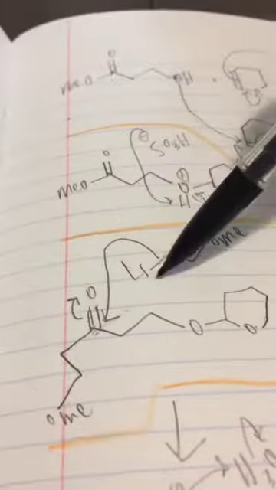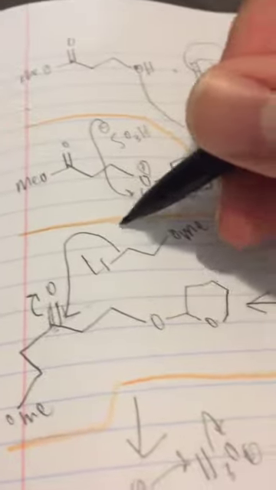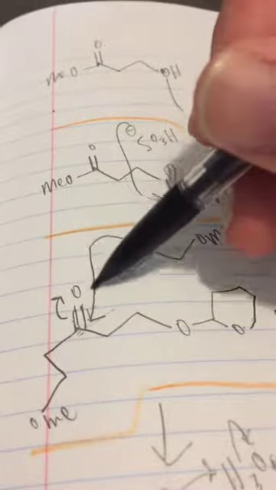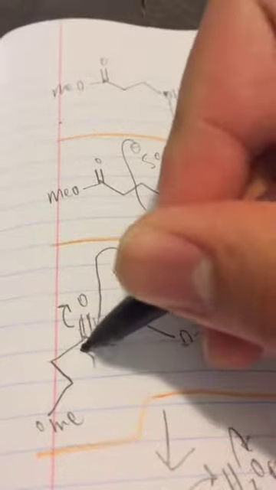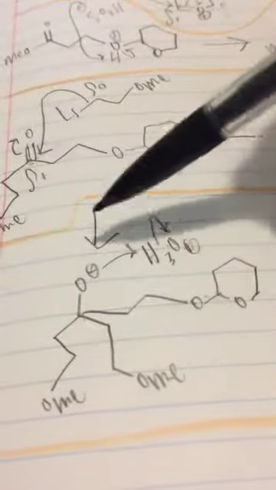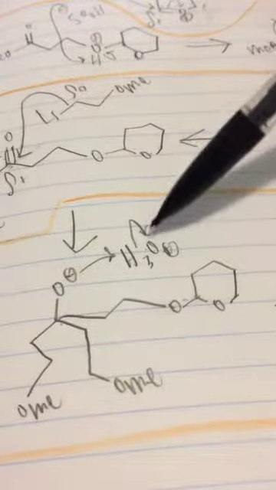Then once again, our organolithium, this is a partially negative charge, is going to go out and attack our partially positive carbon. It's going to push those electrons up, and then finally we have our negative oxygen, and we have an acidic workup.